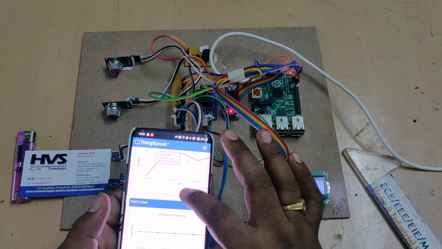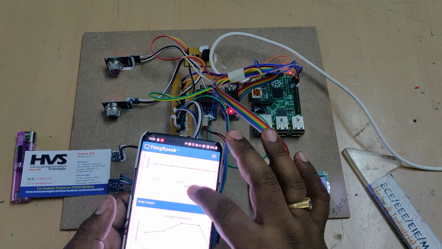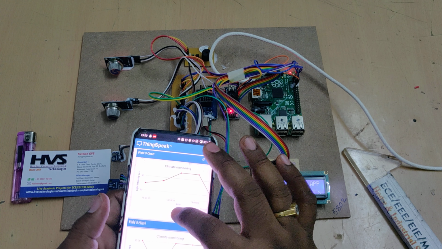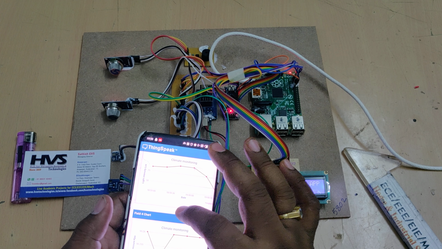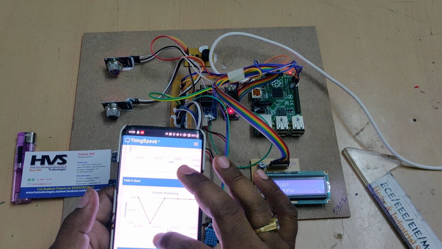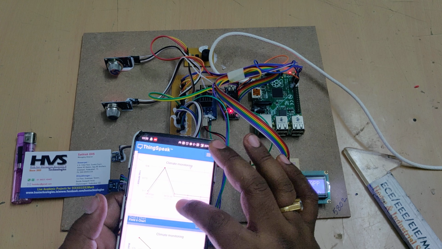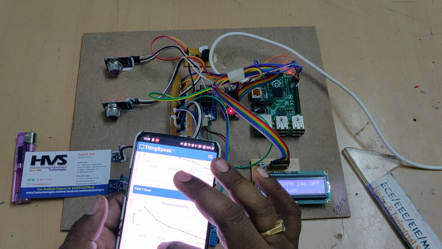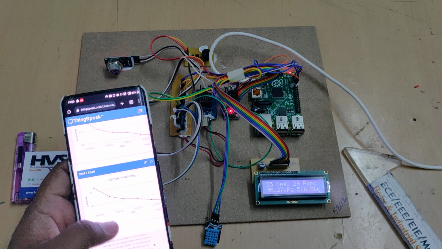Field 1 is going to be the humidity, field 2 is temperature in degrees centigrade, field 3 is the light intensity. While scrolling, touch between these only, not on the blue tab. So field 4, pressure in kilopascals, altitude in meters, and air quality in ppm, gas in ppm. So total 7 parameters continuously monitored.